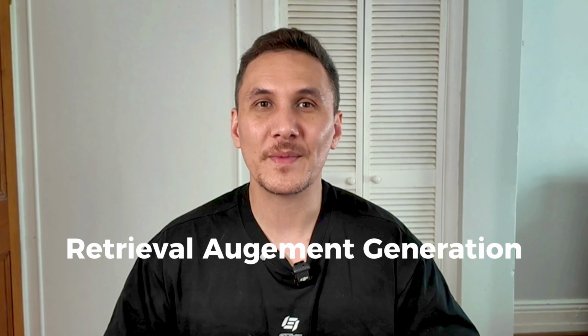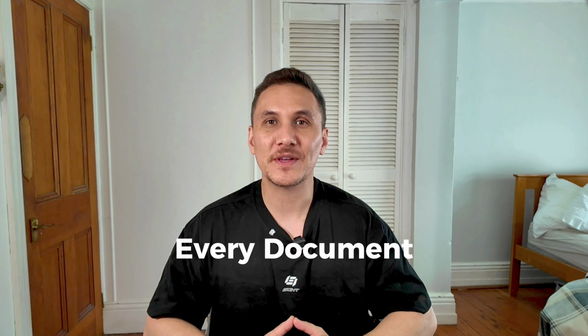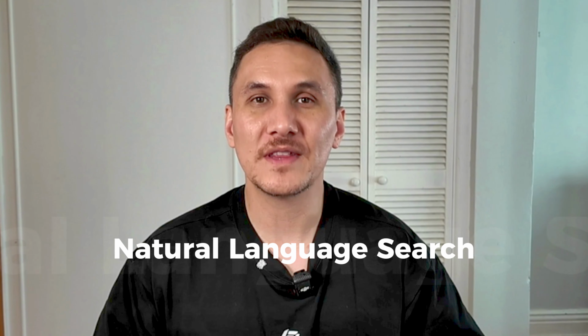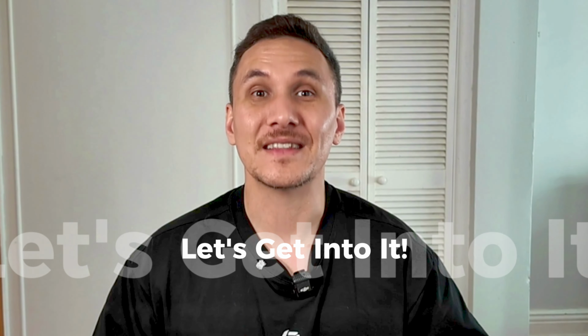So to fix that, we need to set up Retrieval-Augmented Generation, or RAG, a setup where your data is stored in a vector database like Pinecone, so that your AI agent can search your knowledge base before responding. Think of it like giving your chatbot instant access to every document your business has, but with natural language search instead of keywords. That's what we're building today, a real-world RAG pipeline that connects to n8n, OpenAI, and Pinecone to give your AI agent the same context your team has. So let's get into it.